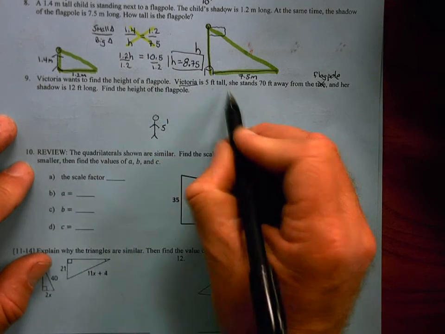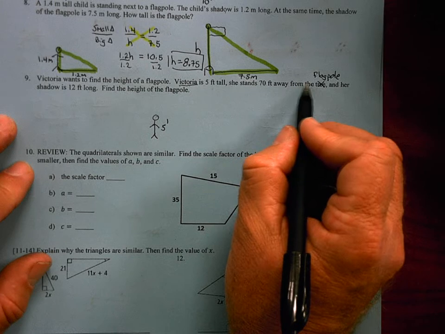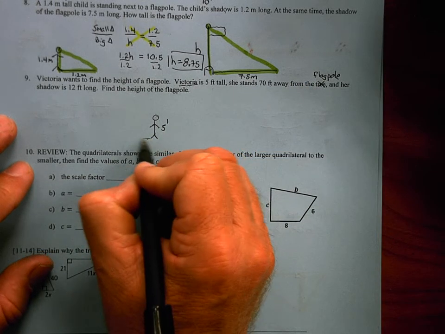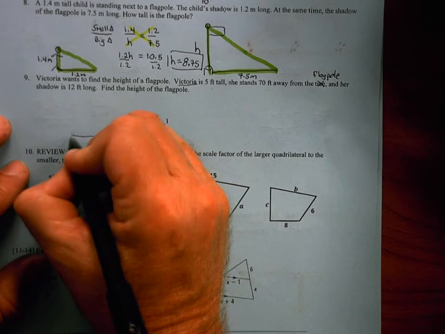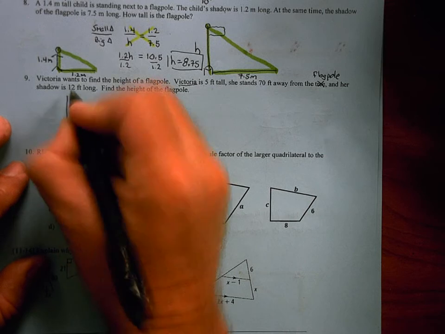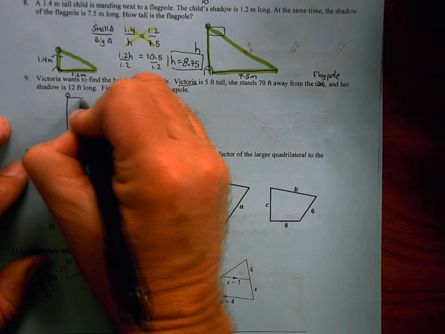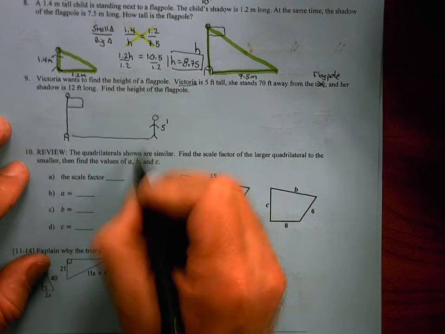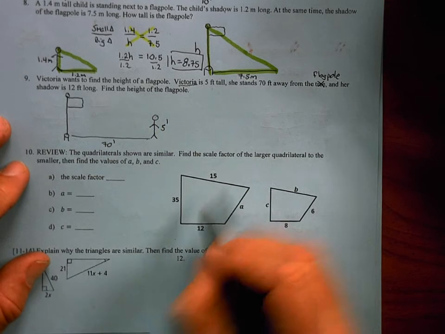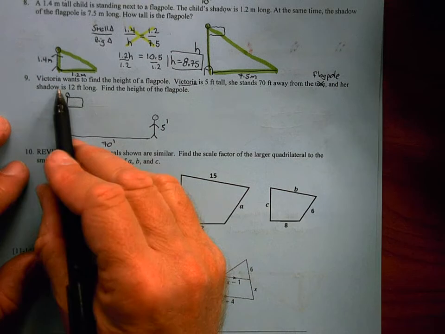She stands 70 feet away from the flagpole. So that means over here somewhere and over here is a flagpole. Here's my flagpole. Victoria is standing 70 feet away from that flagpole. So that means this right here is 70 feet. Okay? And her shadow is 12 feet long.